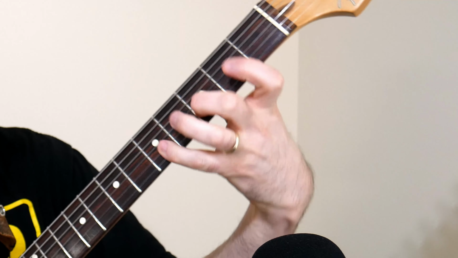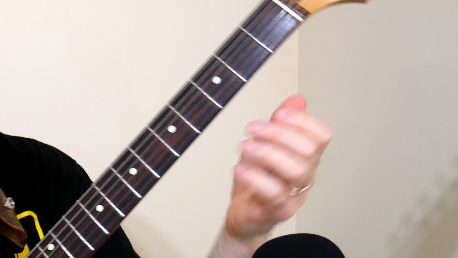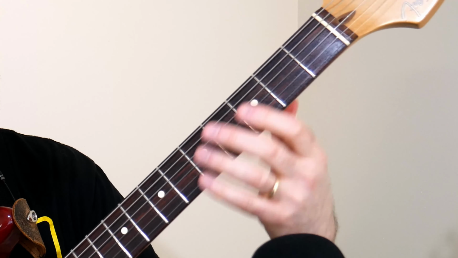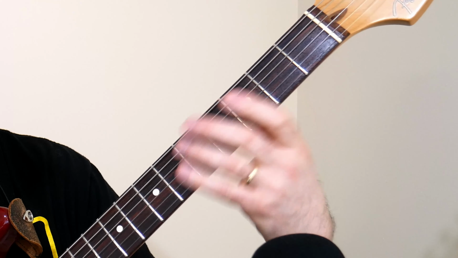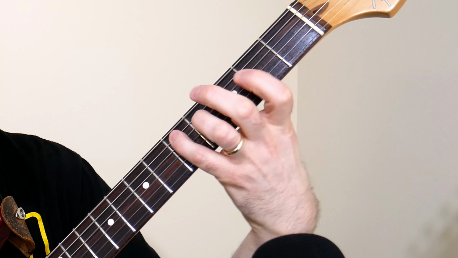And then another way, we kind of touched on this before, going up one and back the other. So that's arpeggio up, scale back, or you could practice it this way. So I went up the scale and back the arpeggio.